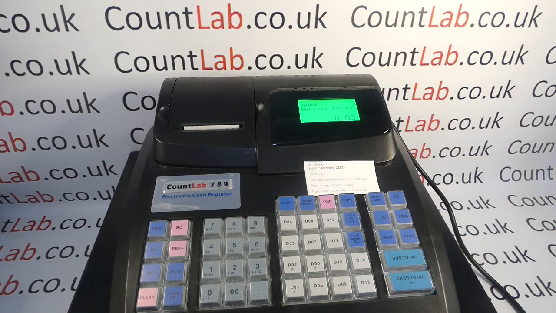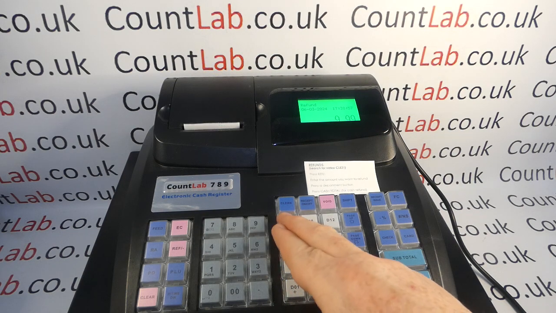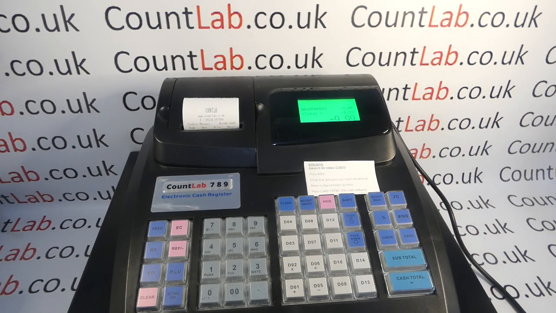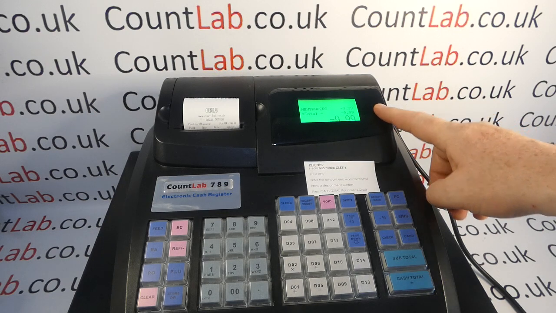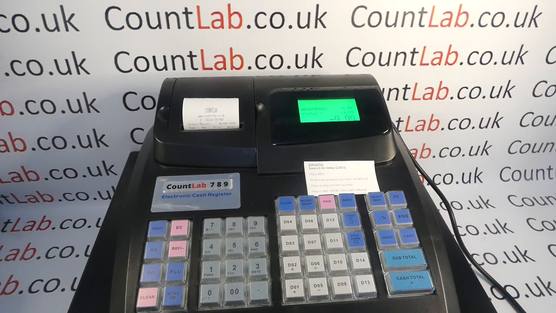No need to enter the decimal point, just like a sale, and then you assign the refund amount to the department that you're refunding from. So department 4 for example, just like a sales transaction. You get confirmation on the display of what's going on, so we've got minus $9.99 from our newspapers department, and then you press the method of payment for how you're issuing the refund.